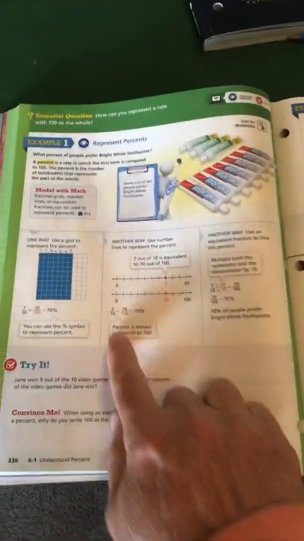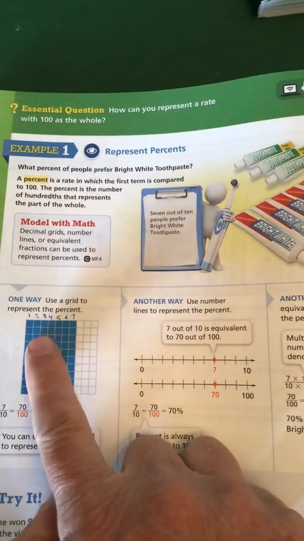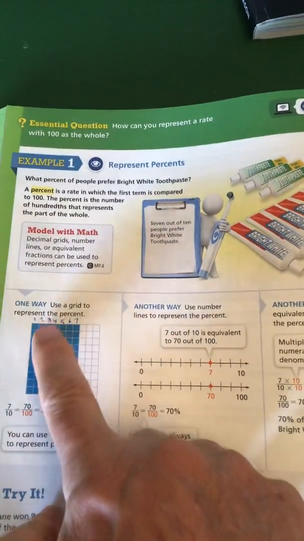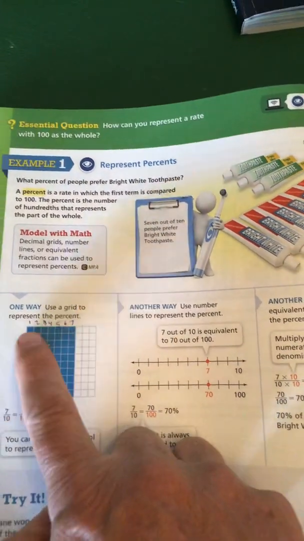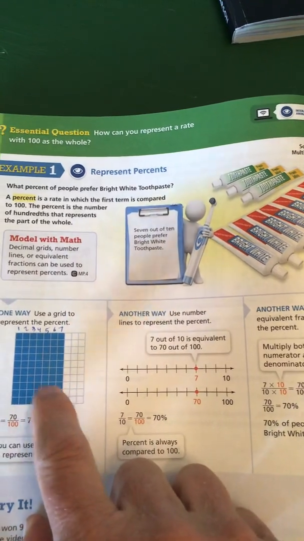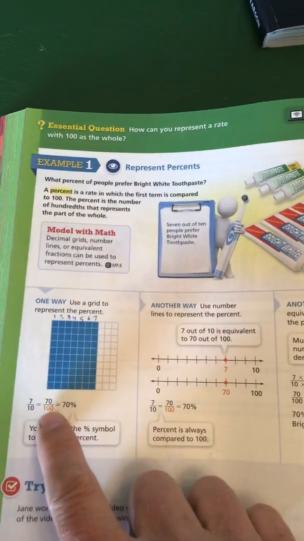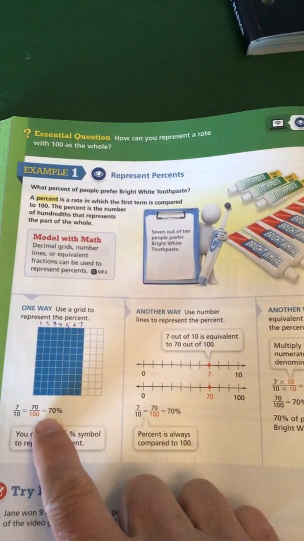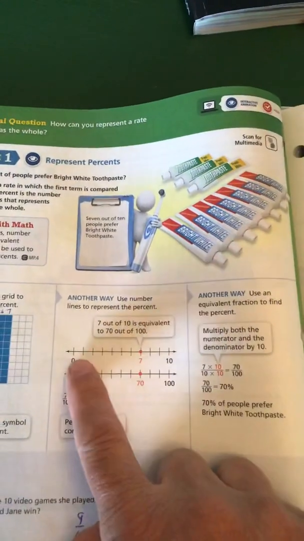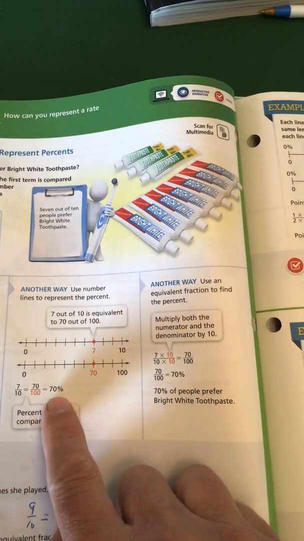So let's look at some examples here. One way to think of percent is, this is a 10 by 10 grid, and if this much is shaded, the question is what percent is shaded? Well, if it's 10 by 10 and you have 7 columns of 10, that's 70 out of 100, which is 70%, because percent means out of 100. If you do it on a number line, this is 7 out of 10, which is 70 out of 100, which is 70%, right?